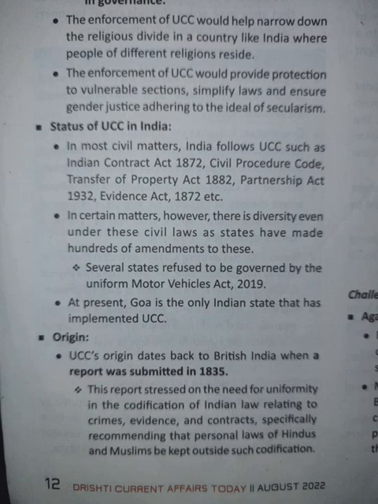In most civil matters, India follows UCC such as the Indian Contract Act 1872, Civil Procedure Code, Transfer of Property Act 1882, Partnership Act 1932, Evidence Act 1872, etc. In certain matters, however, there is diversity even under these civil laws, as states have made hundreds of amendments to these. Several states refused to be governed by the Uniform Motor Vehicles Act 2019. At present, Goa is the only Indian state that has implemented UCC.